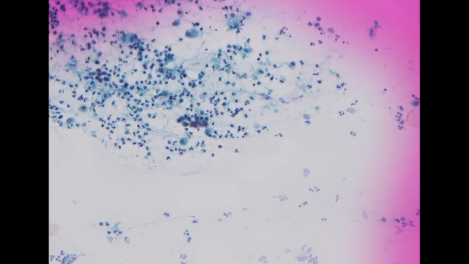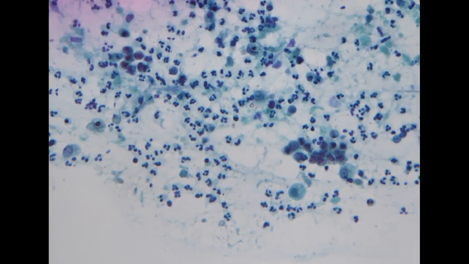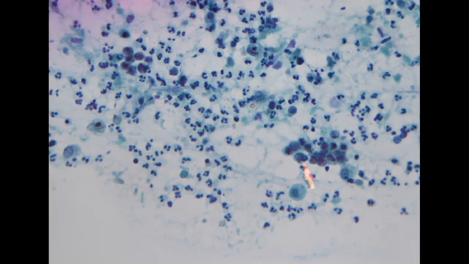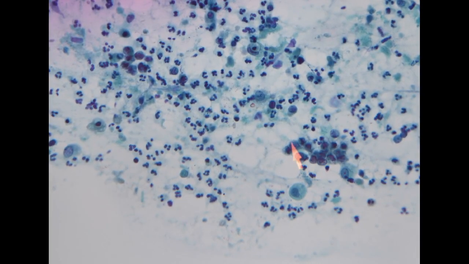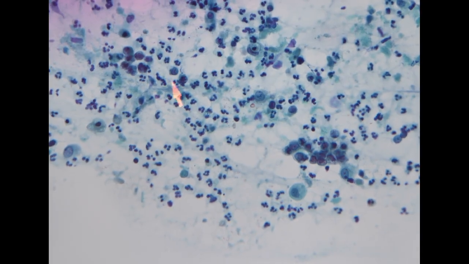So there were a few clusters highlighted by our screener, but these very degenerative, very small cells also look like stromal cells. So stromal cells. We actually didn't see any atypical glandular cell.